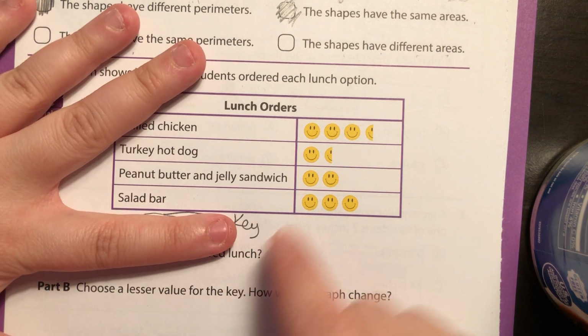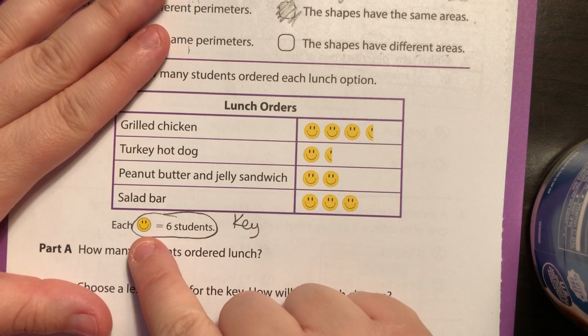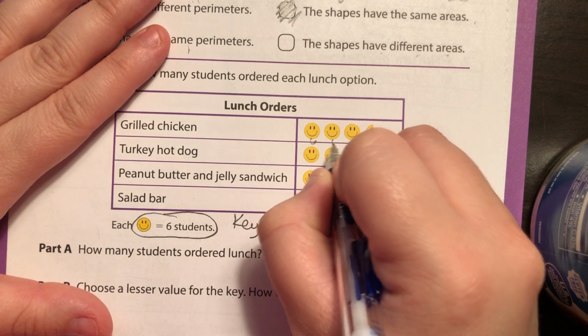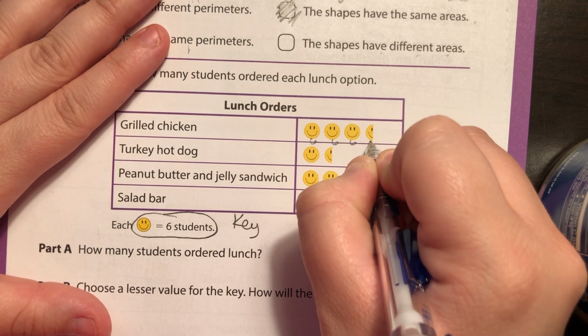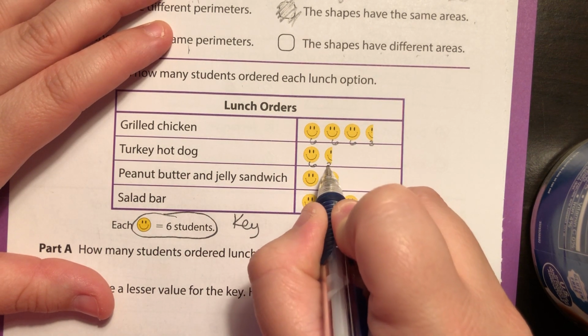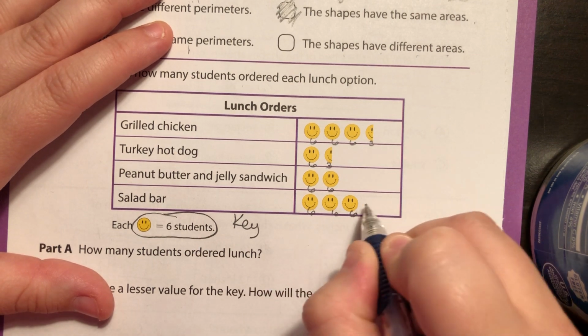Because if you forget this, you're going to go 1, 2, 3, 3.5. Each of these stands for 6. So that's like saying there's 6 here, there's 6 here, there's 6 here. And if you have half a face, half of 6 is 3. 6 here, half of a face, 3. 6 here, 6 here. And 6, 6, and 6 here.